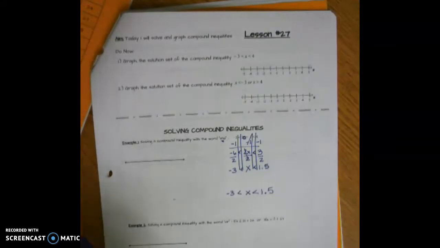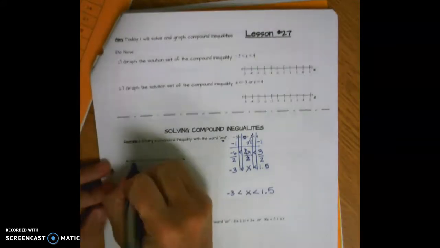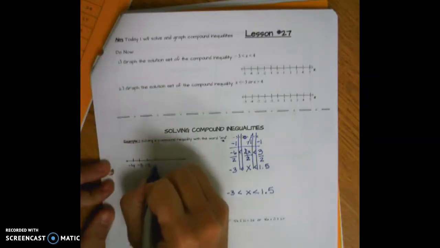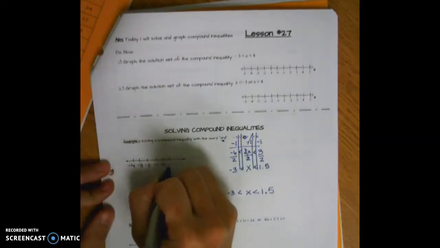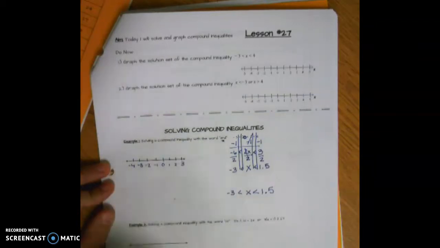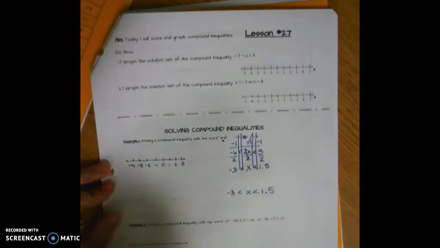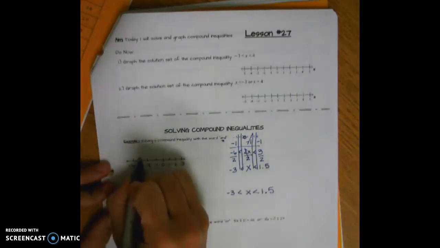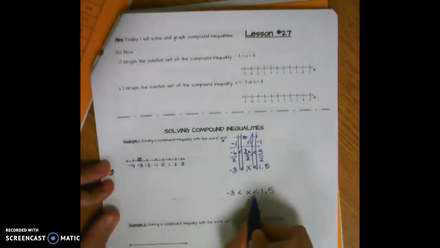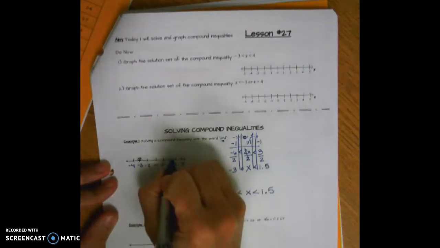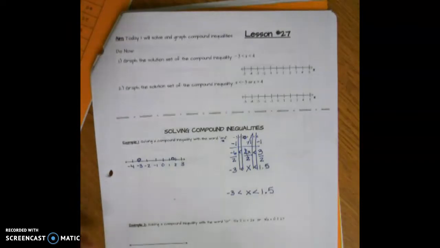So you definitely want to go somewhere between like negative 3 and 2. So I'm going to start at negative 4, negative 3, negative 2, negative 1, 0, 1, 2, 3. The negative 3 has an open circle because of the symbol right here. So open circle. Okay. And then the 1.5 will also have an open circle. Here's 1, here's 2, 1.5 will be halfway between. And then we want to shade between the two numbers.